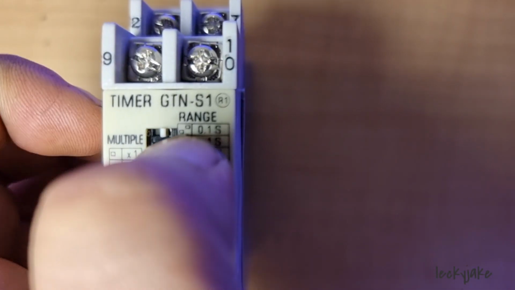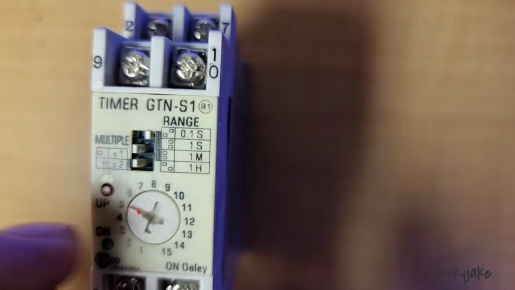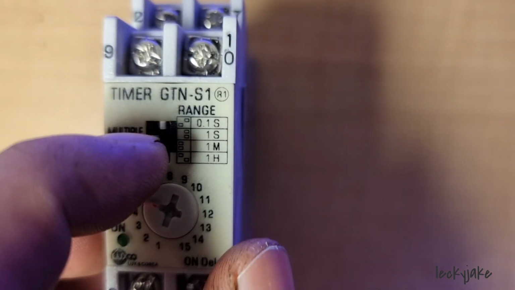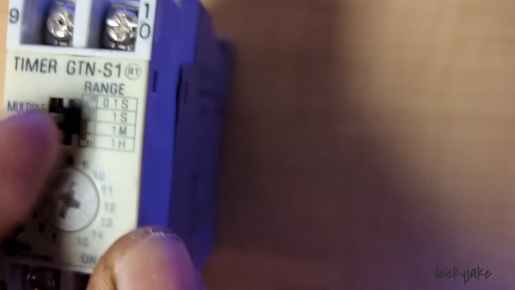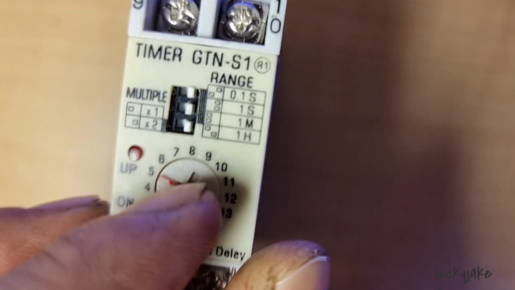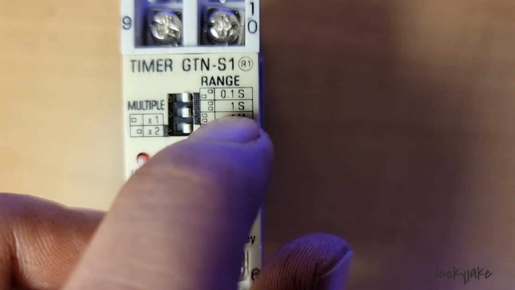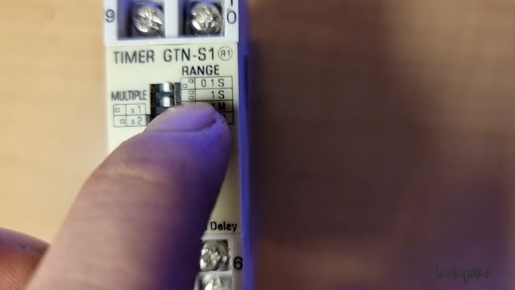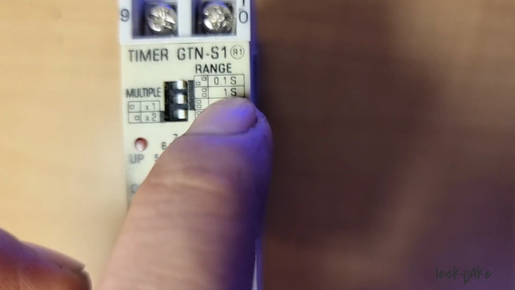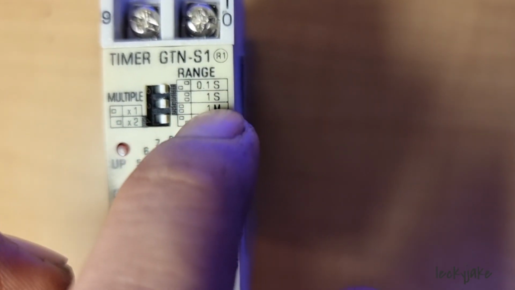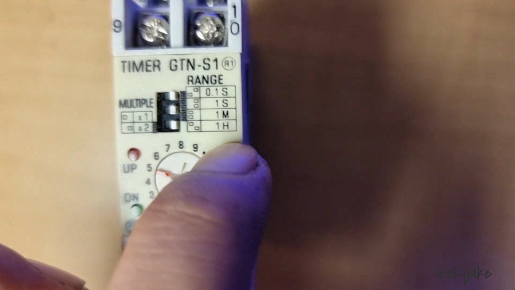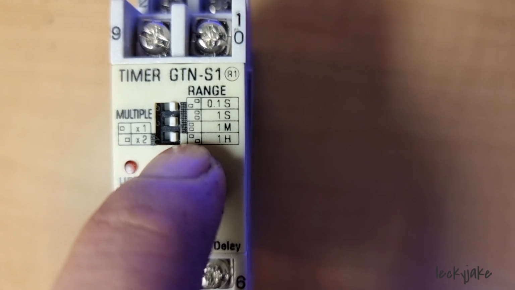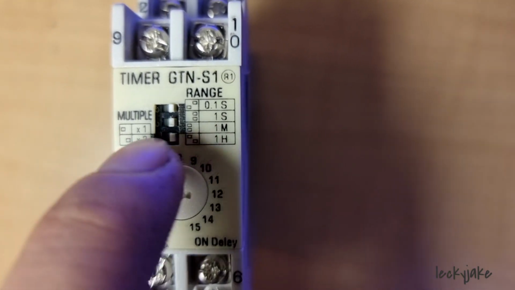At this position, you have a 0.1 second range. At this position, you will have 1 second, and then just follow the range position of these dip switches, whether you will use 0.1 second, 1 second, 1 minute, or 1 hour. And then this is the multiple, whether in this position it is multiplied by 2, or by 1.